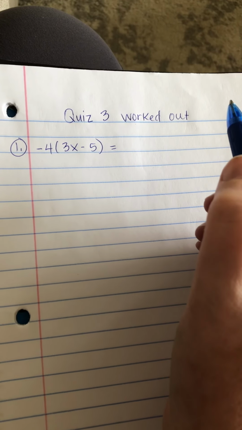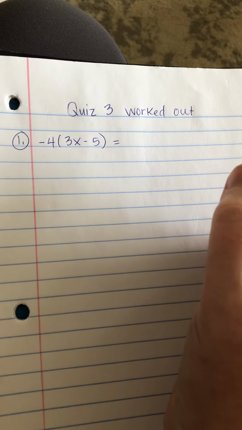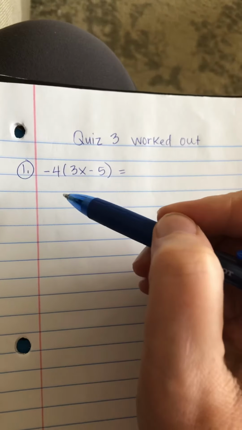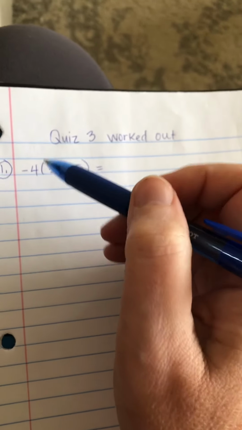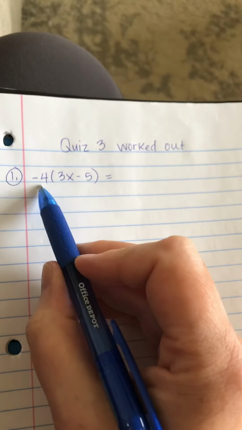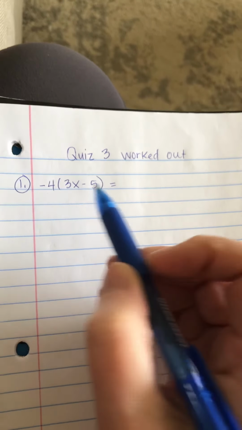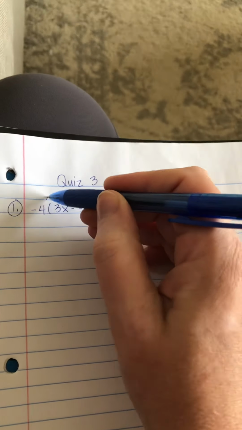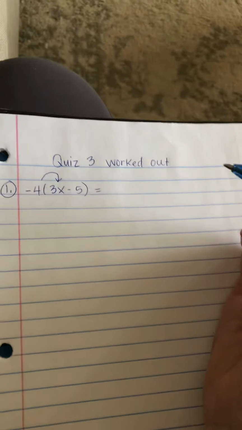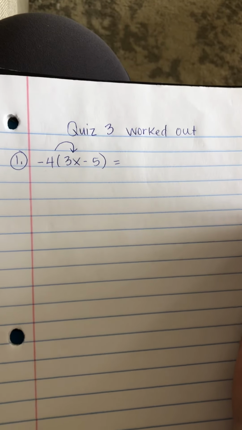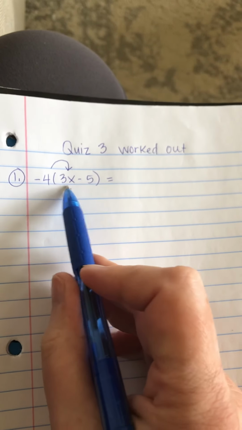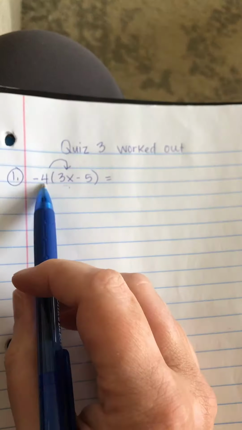Hi, I'm going to work out quiz 3. I need you to watch this and figure out what you did wrong. Number 1 says to simplify the algebraic expression. When you see something like this, it wants you to use the distributive property. You're going to distribute -4, which means you are multiplying both of these terms by -4.